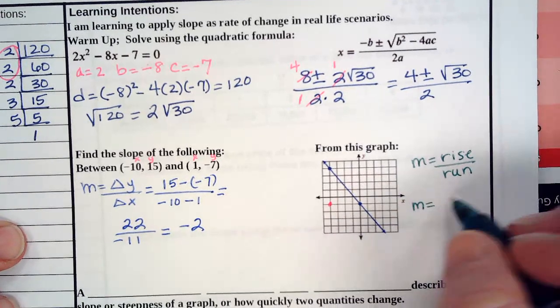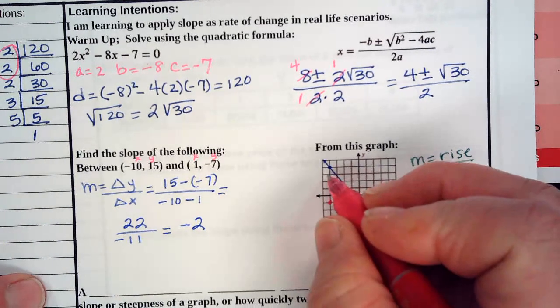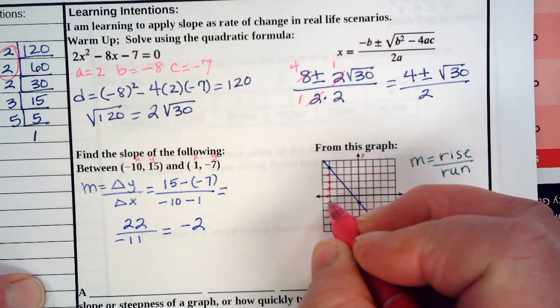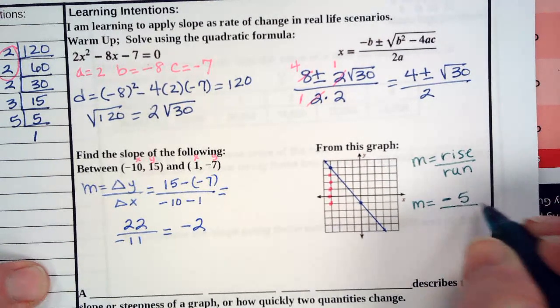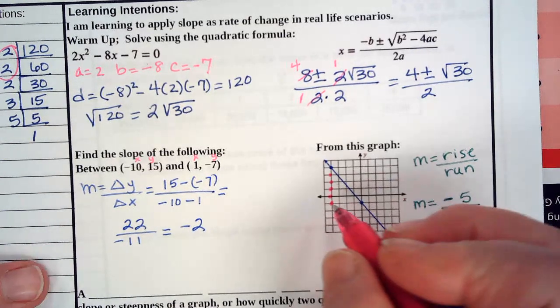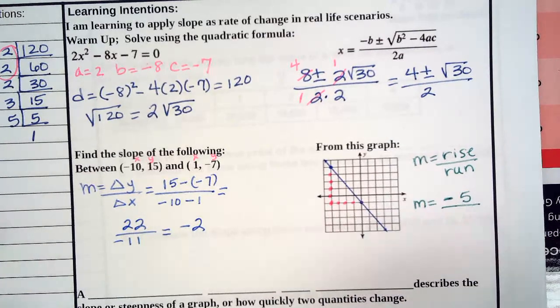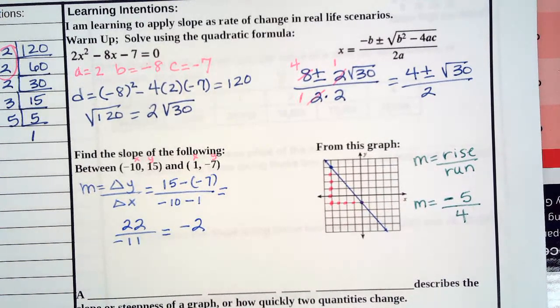Okay, it's a negative slope, so I'm going to put negative first, and I'm going to count down. 1, 2, 3, 4, 5. I go down 5, and I go right how many? 1, 2, 3, 4. And I'm done.